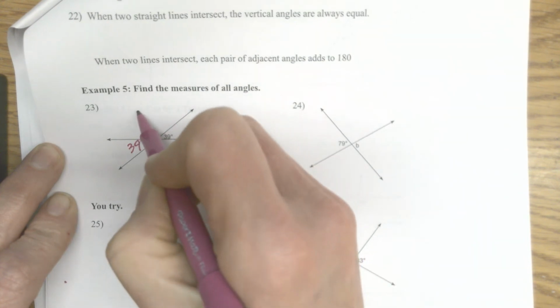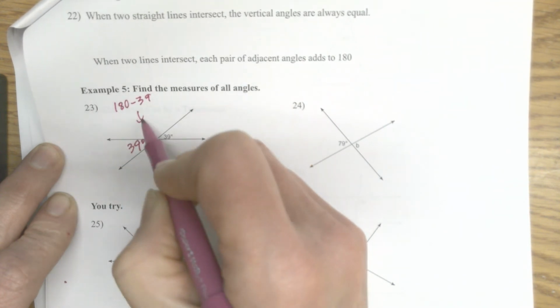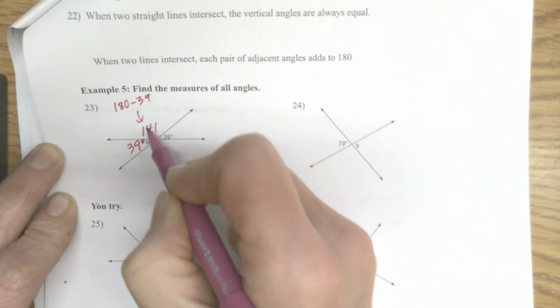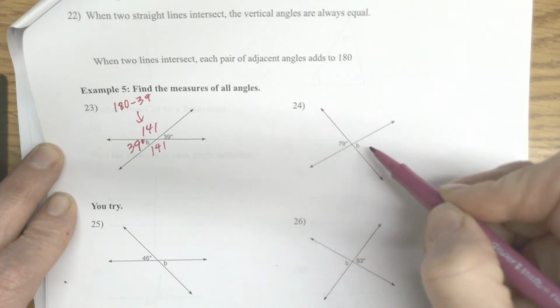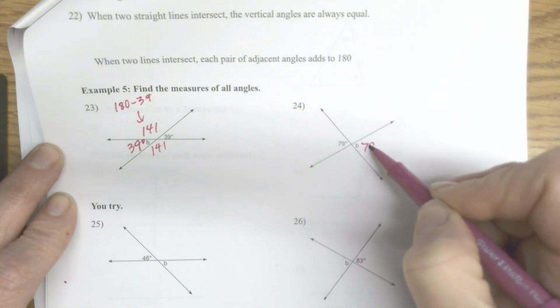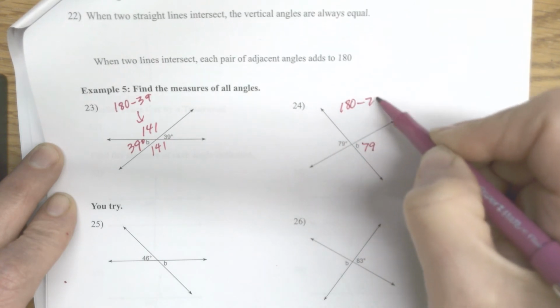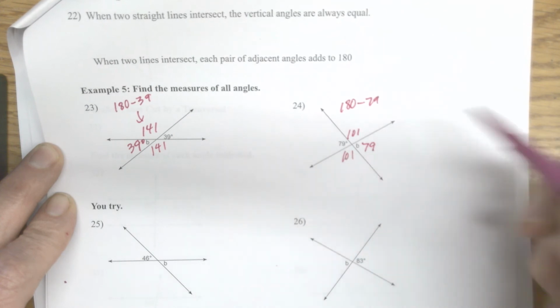So to get this angle here, I would do 180 minus 39. And so that would be 141. And vertical to 141, across from 141, is going to be an equivalent angle. So again, 79, across from 79 is 79. Next to 79 is 180 minus 79. So that'd be 101. Across from 101 is 101 again.